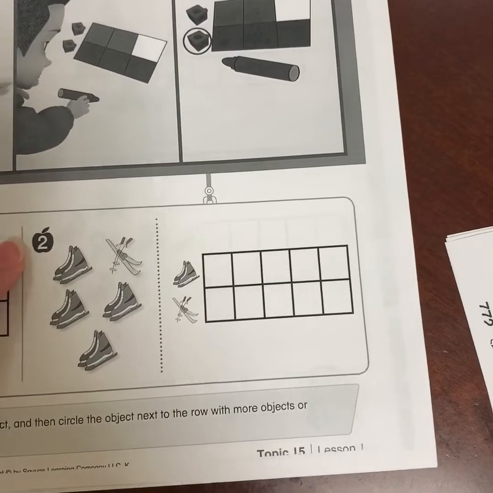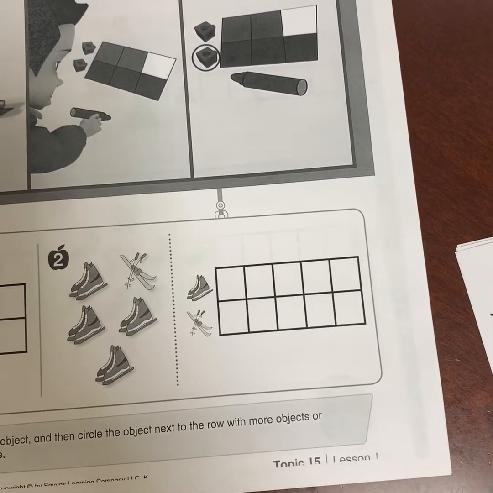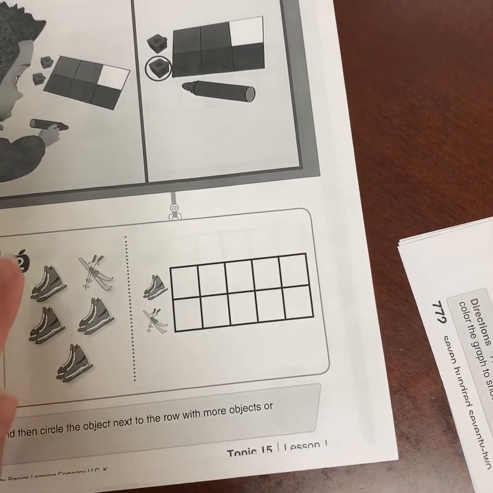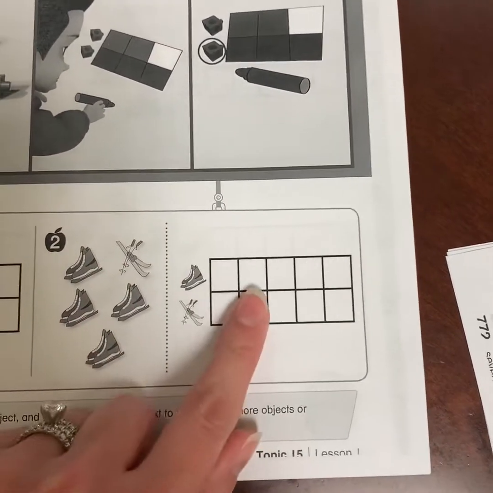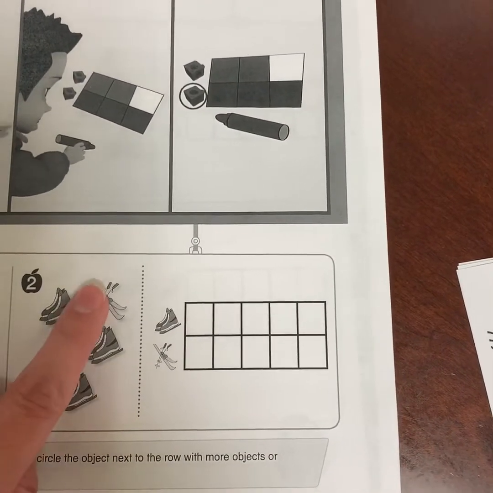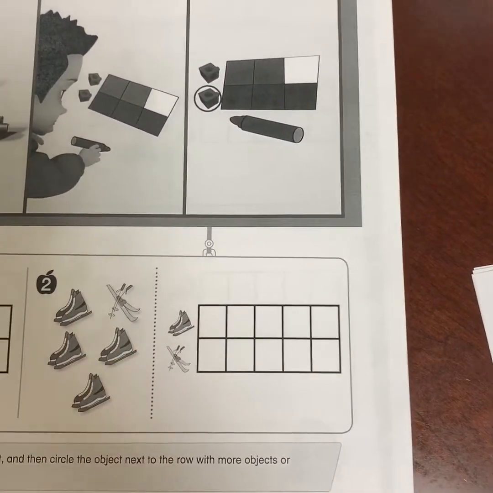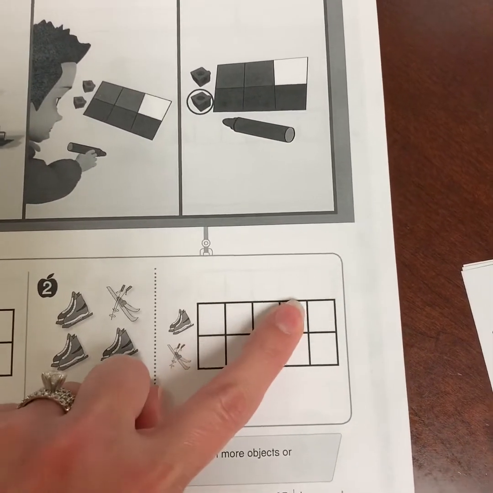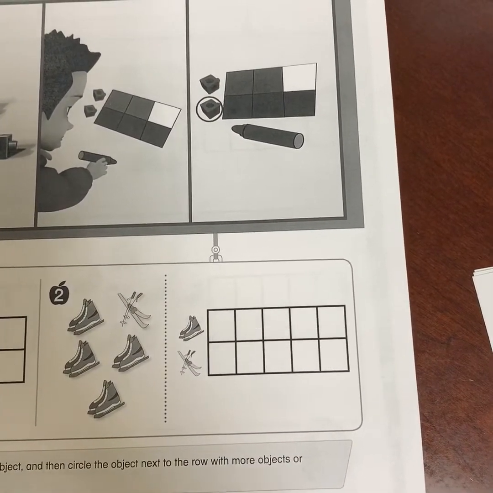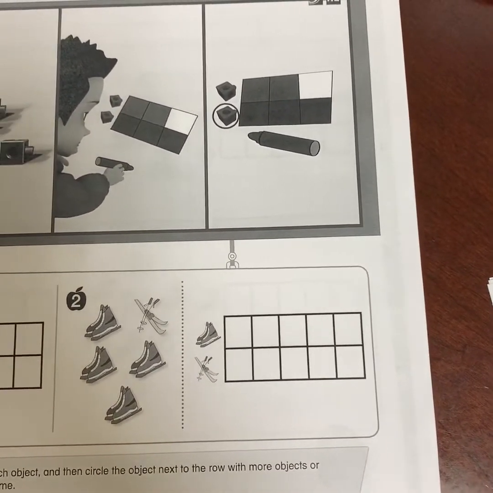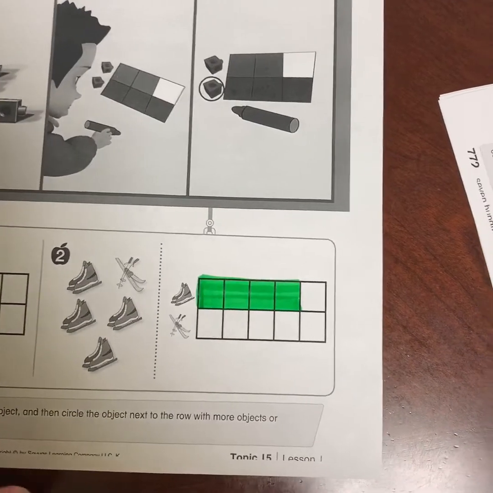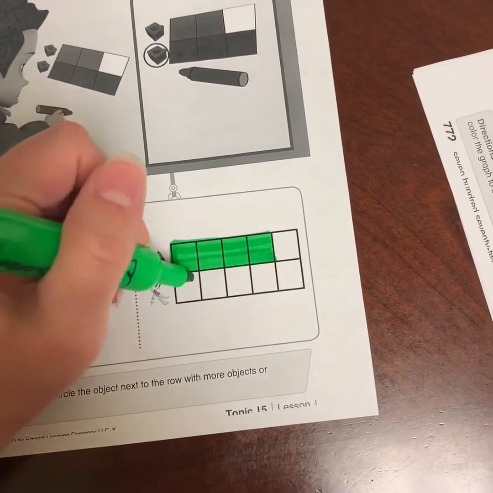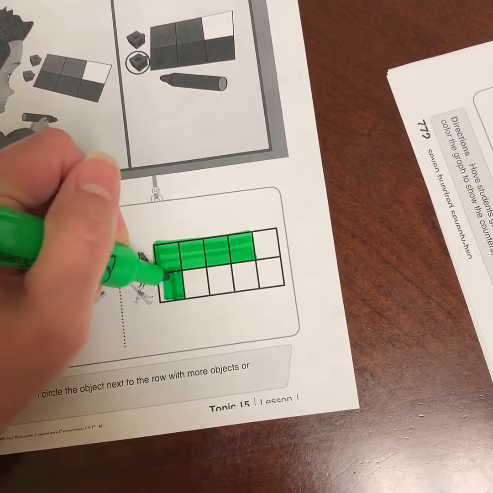Okay, now we're going to move on over here to number 2. Can everybody put their pointer finger on number 2, please? We are going to look at this information and then graph it. Let's look at the ice skates and the skis. How many ice skates do I have? 1, 2, 3, 4. So how many squares am I going to color in? 4. Very good. Let's do that. I colored in 4, and now how many skis do I have? I just have 1 ski, right? So let's color in just 1.